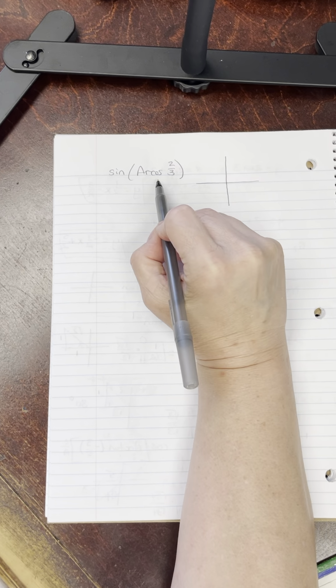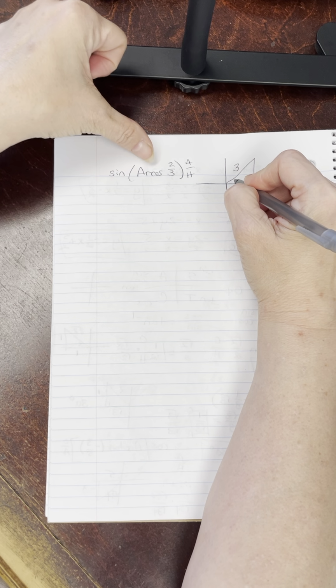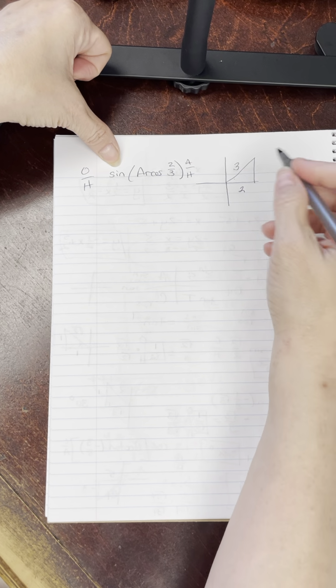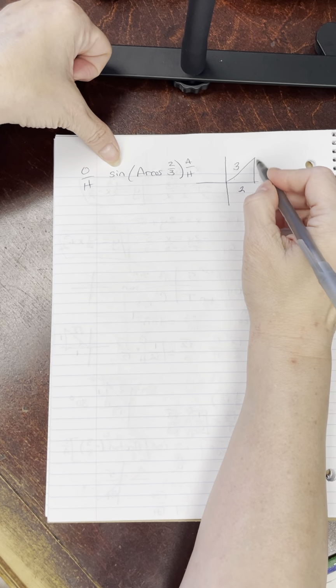So now our cosine is adjacent over hypotenuse. So the adjacent is 2, the hypotenuse is 3. Do I really need to find the degree? Nope, I want to find the sine. What does sine want? Opposite over hypotenuse. Oh, I better use the Pythagorean theorem to find the opposite.